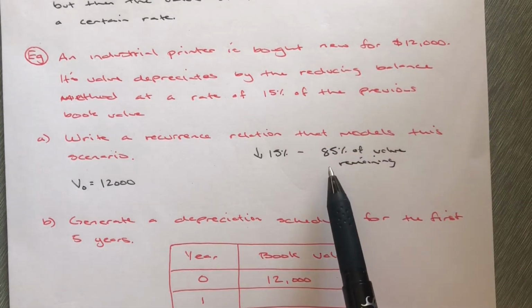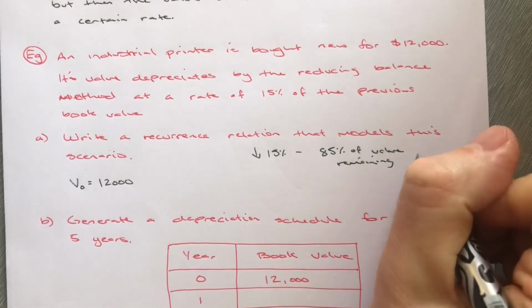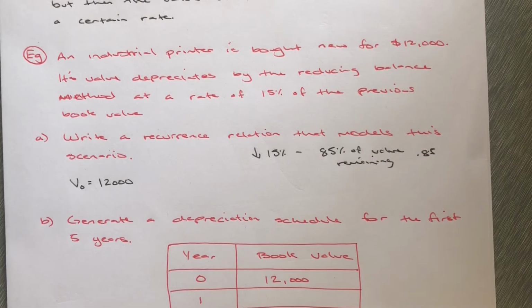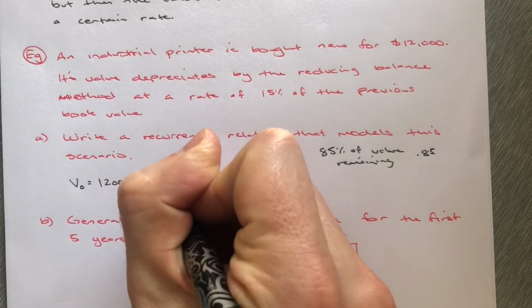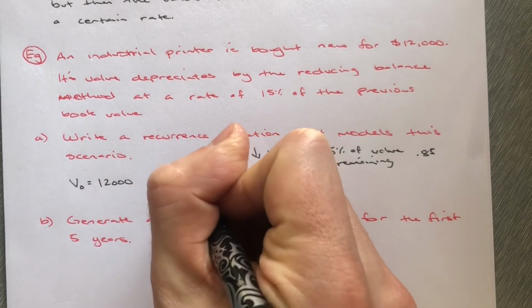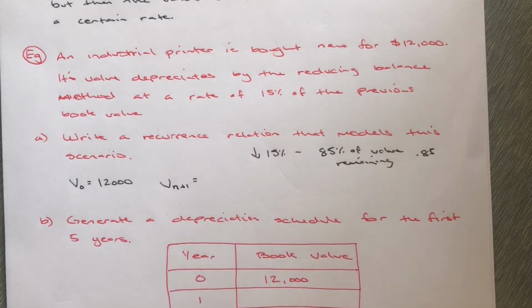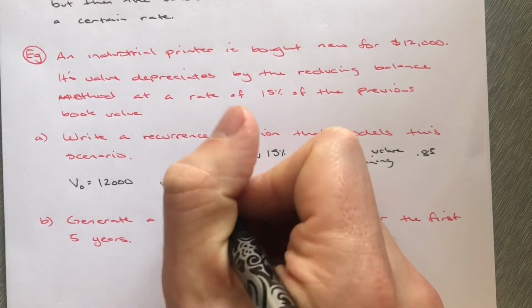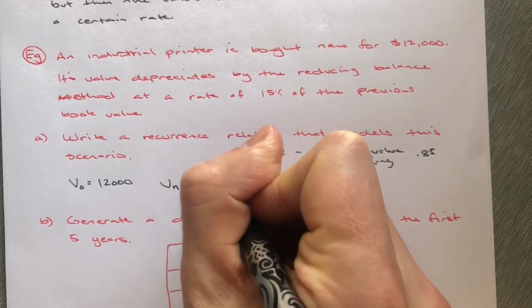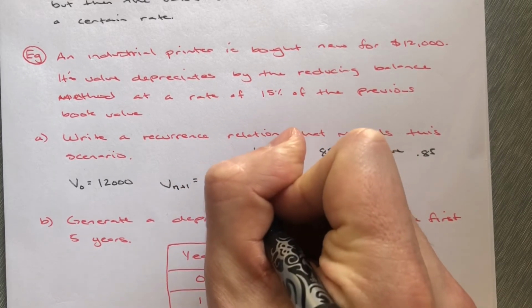And 85% can be written as 0.85 as a decimal, can't it? We're going to use this to write the rest of our relation. With our recurrence relations, we want to find the next term. The value of the next term, n plus 1, is going to be, and because this is a geometric sequence, we need to put the common ratio in there. We worked out that the common ratio was 0.85, because we're going to have 0.85 of the value before it.